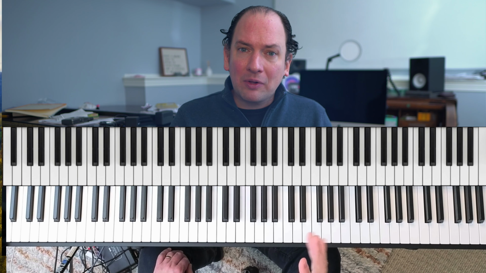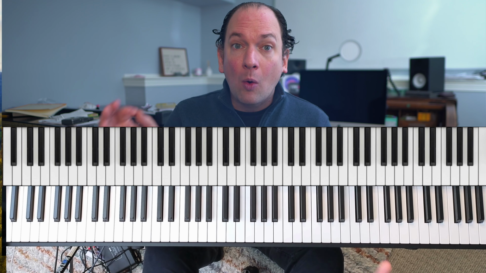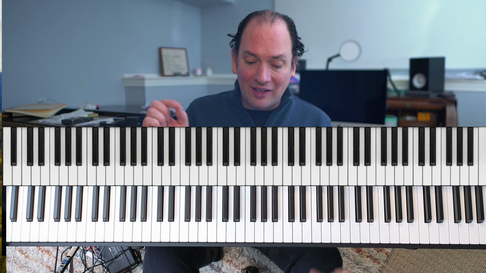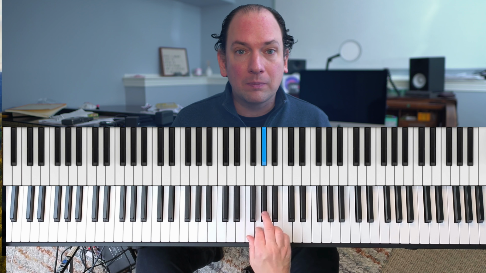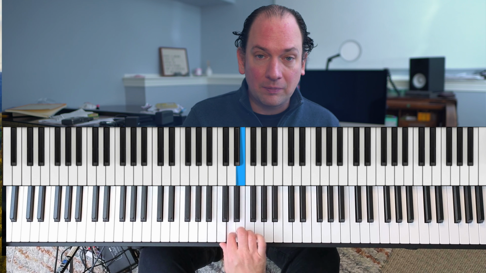Now, how do we build these into scales, or why do we care about this in terms of how it relates to scales? Well, whole steps and half steps are the reason why this scale sounds just like this scale, sounds like this scale, even though I'm playing totally different notes.